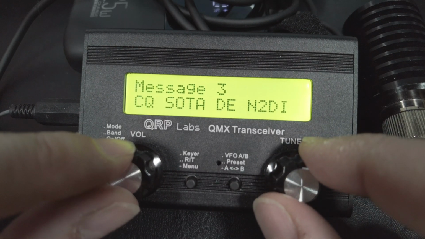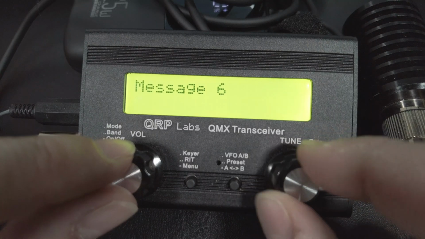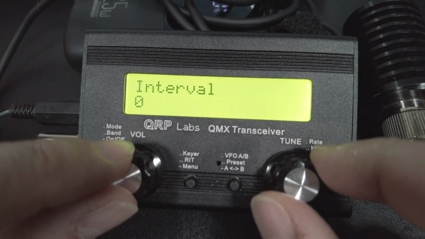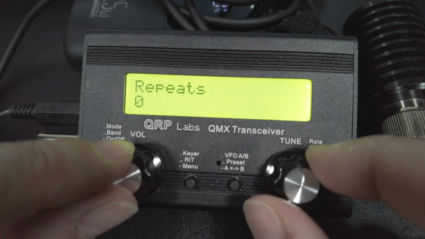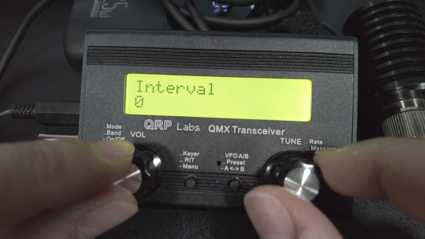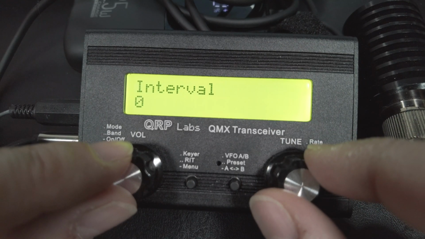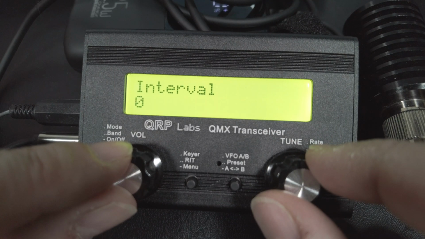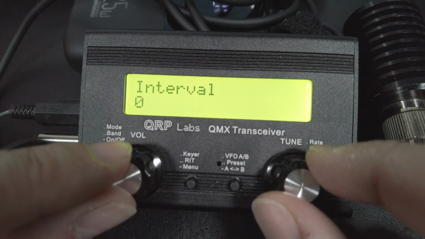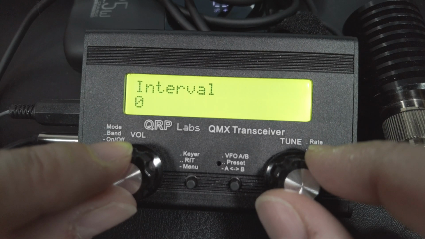Now, there are two other important settings in this menu if you scroll past the 12th message. There's interval and repeats. Interval is the number of seconds the QMX will wait after it sends your message before it will repeat it again. So if you're going to play your CQ message over and over again and you want to leave some gap between, so stations have time to call back to you, then set this to something like 3 or 5 seconds or whatever works for you.